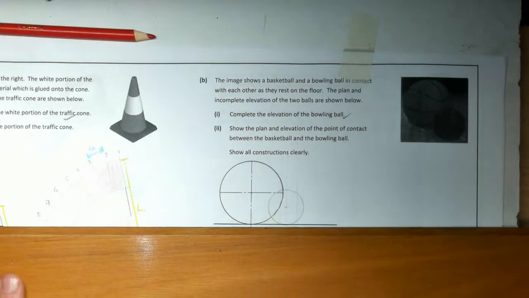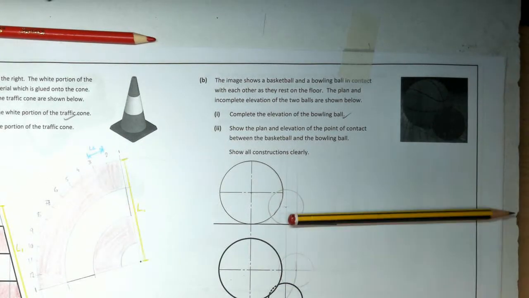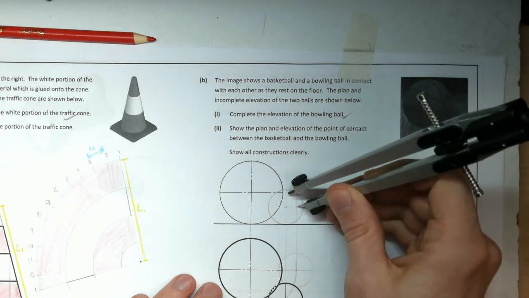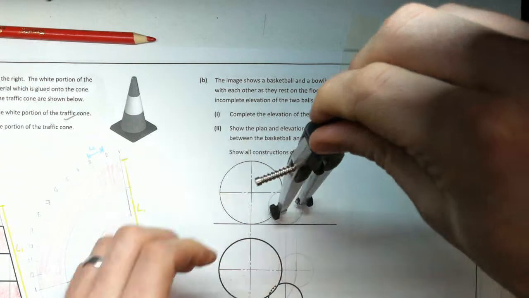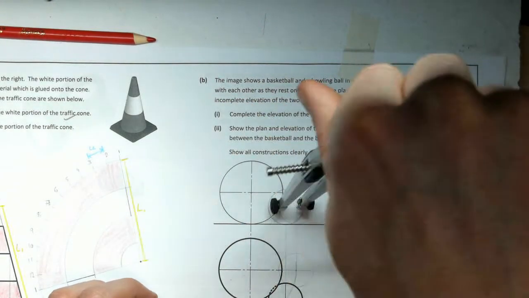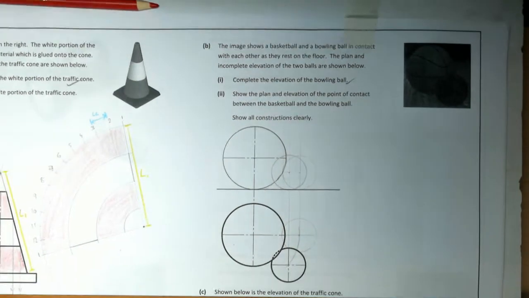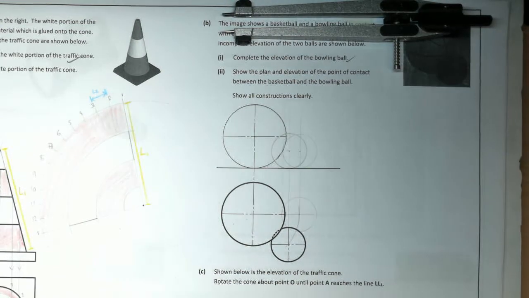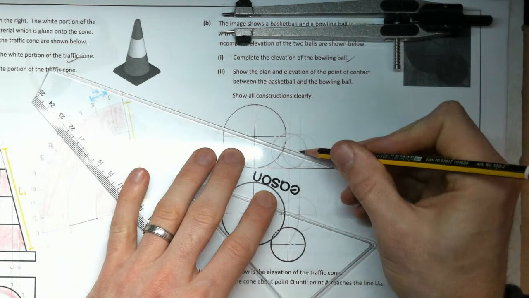So I can step up that radius. We'll see here that is just an outline of that sphere again. To find the point of contact between two spheres, I join their centers.